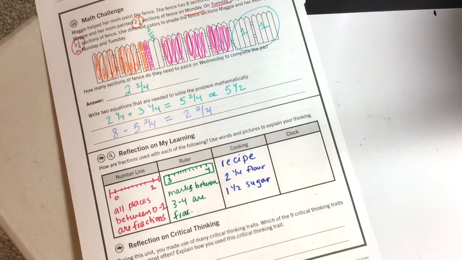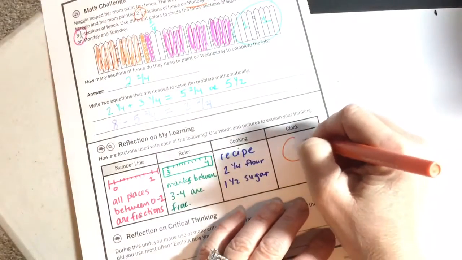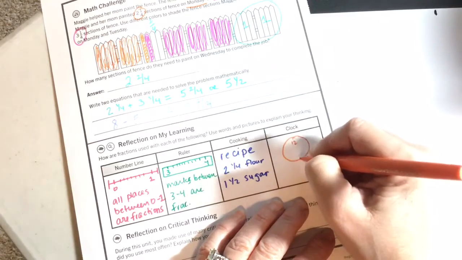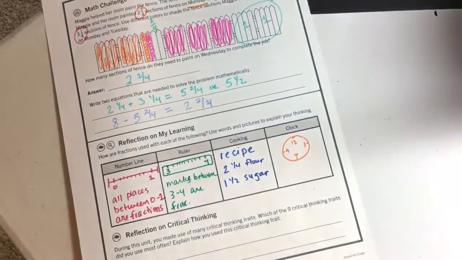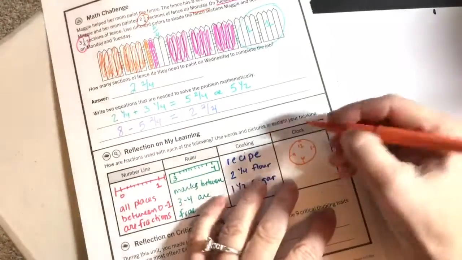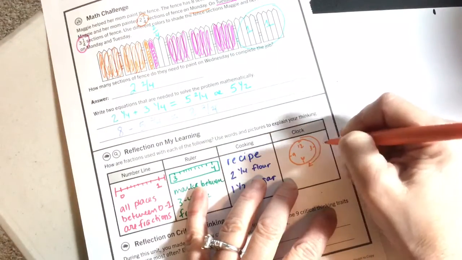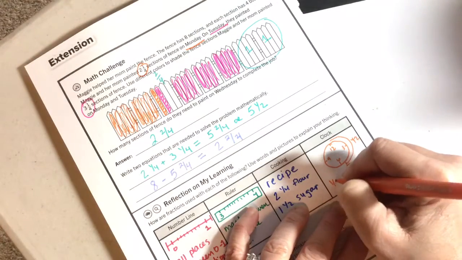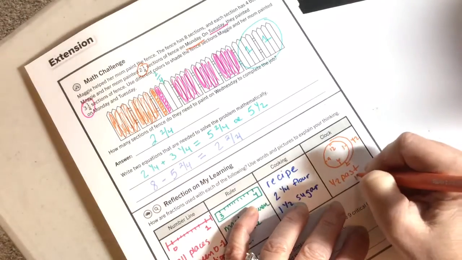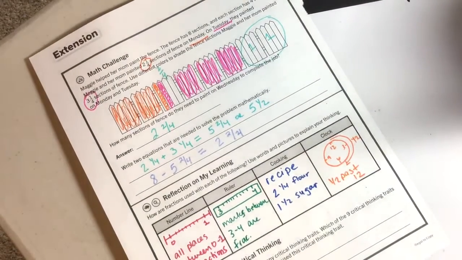And then a clock. If we think about it, when you have our clock, and there's different times on a clock. Sometimes I'll say, oh, it's 12:30, or it's 3:15. So all of those things, like from here to there, we say is half past 12, right? And if I say that it's 12:30, that means it's half past.